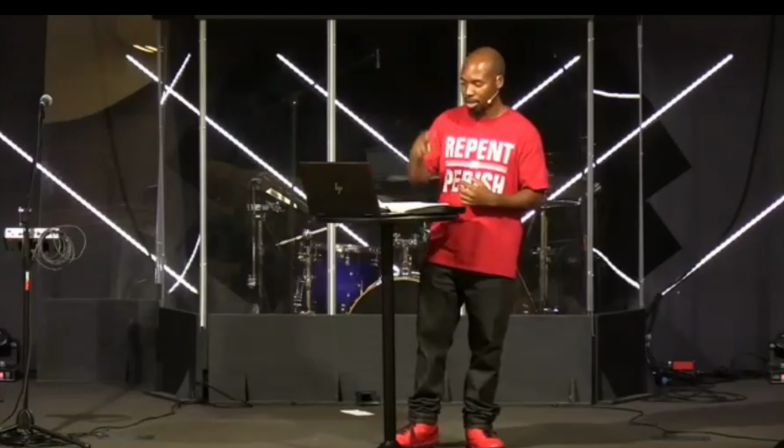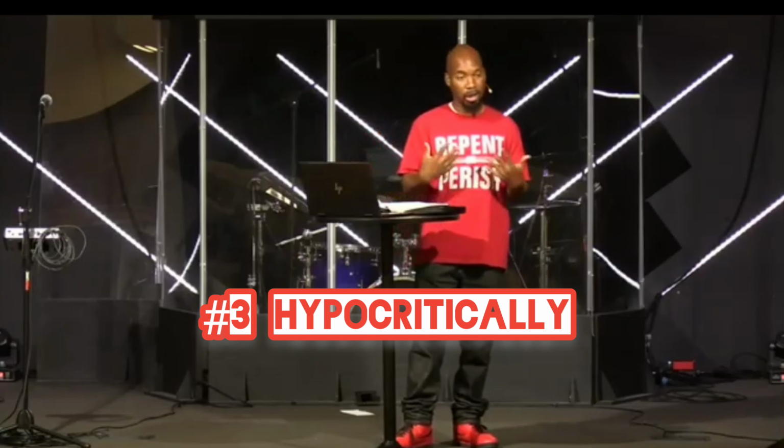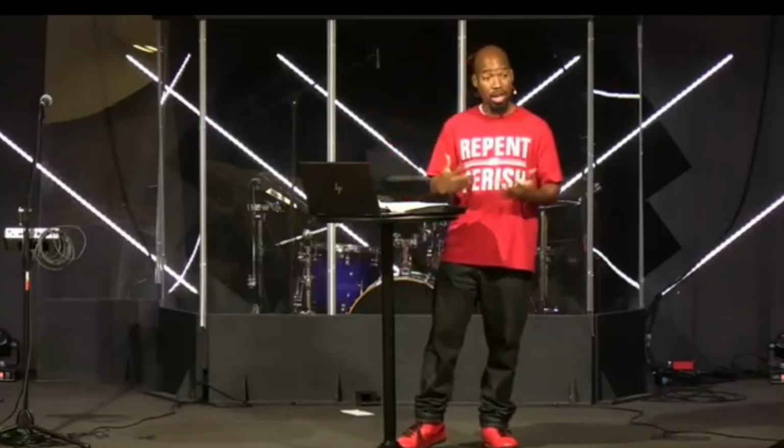So the first way we can violate this command is with profanity. The second way is frivolously. And the third way that you can violate this command is hypocritically. This is where you're claiming the name of God, but you're acting in a way that disgraces him. In Romans 2, verse 21 to 24, as I read this, I want you to examine yourself and ask yourself this question, whether you ask this of someone else or you thought it in your head when you're looking at somebody else.